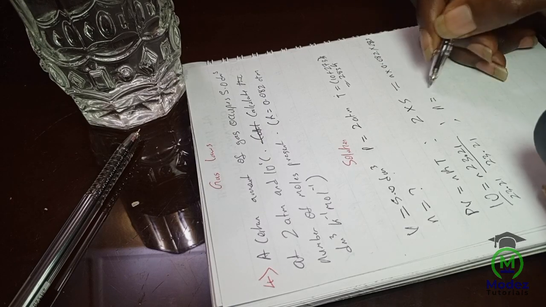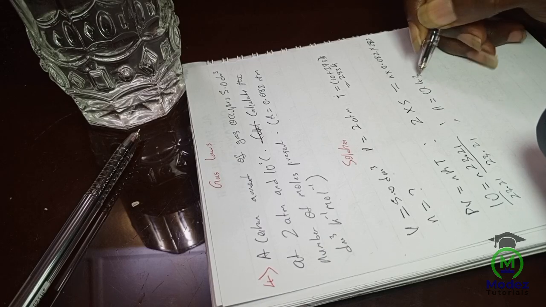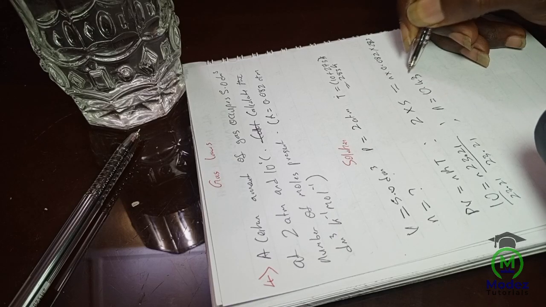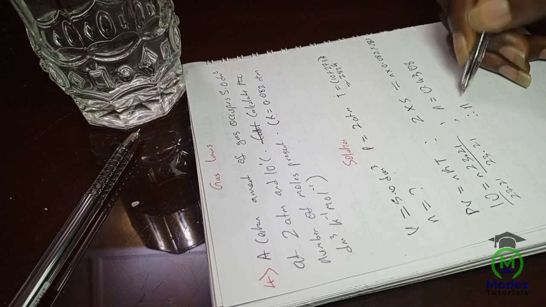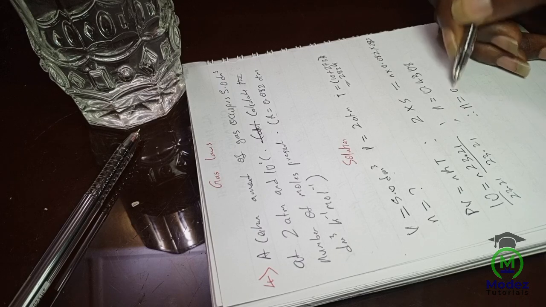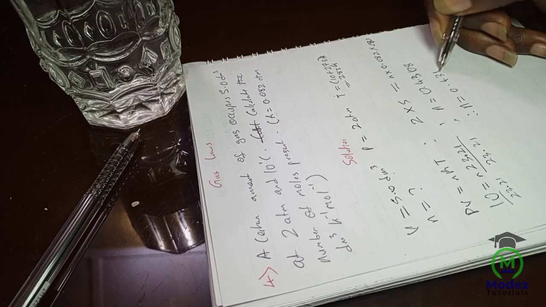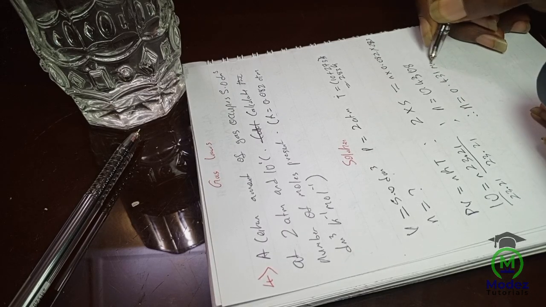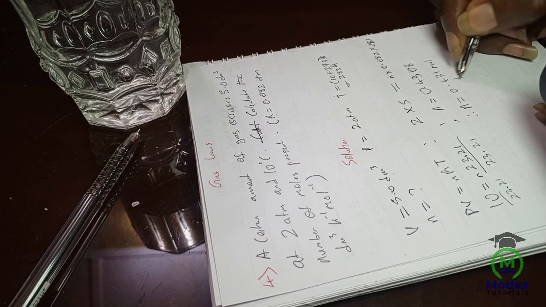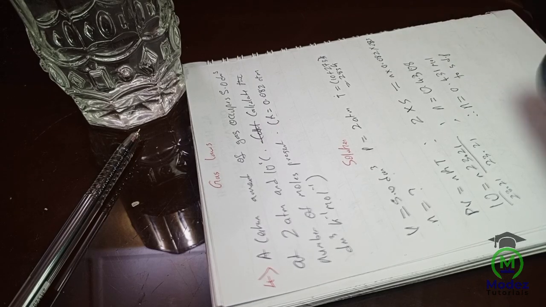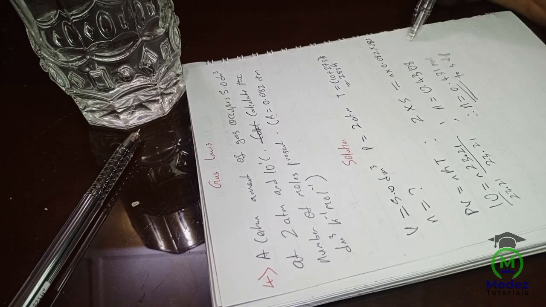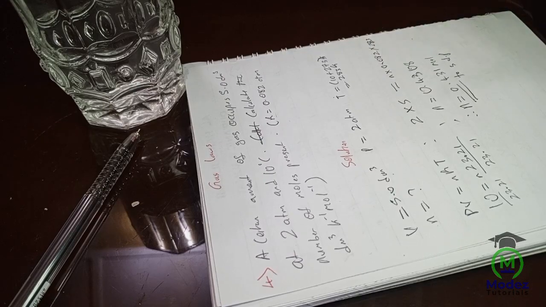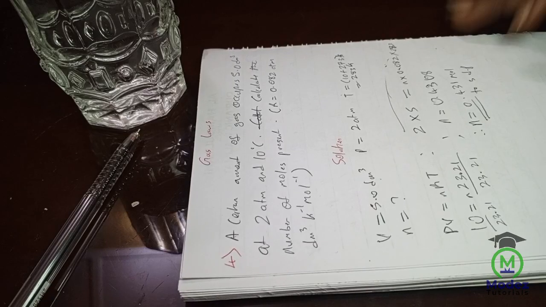So let me first write the normal thing out. 0.4308. So now, therefore, N is equals to 0.431 mole to 3 decimal places. It's not compulsory you write it. Just always make sure you convert to the lowest decimal places they give you in the question. So I hope you understand that.